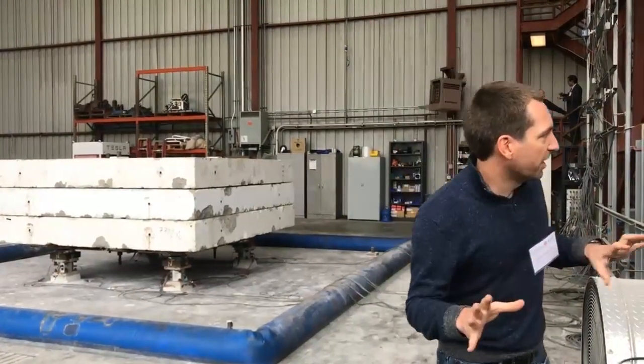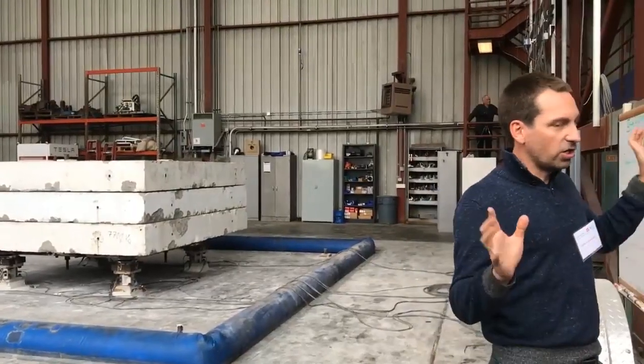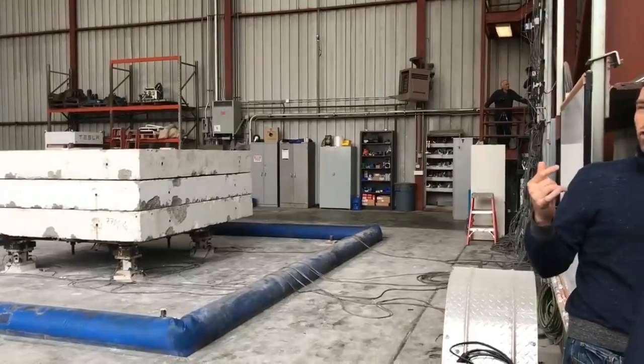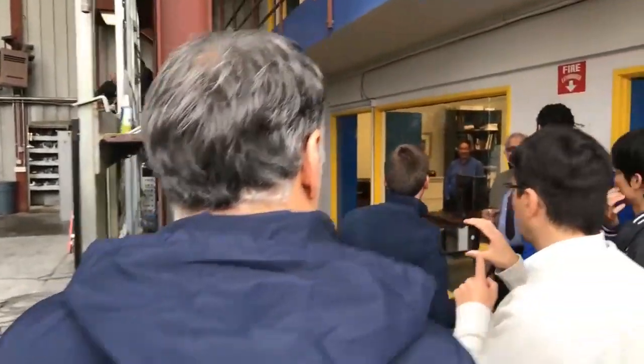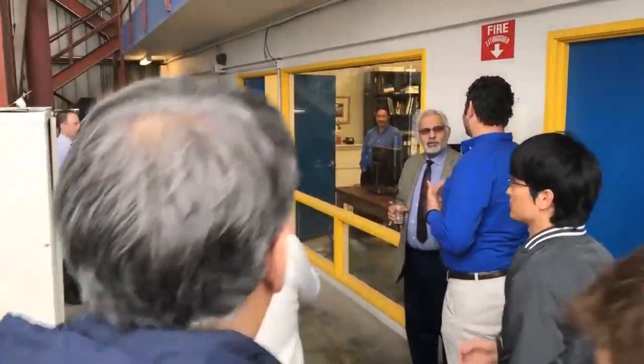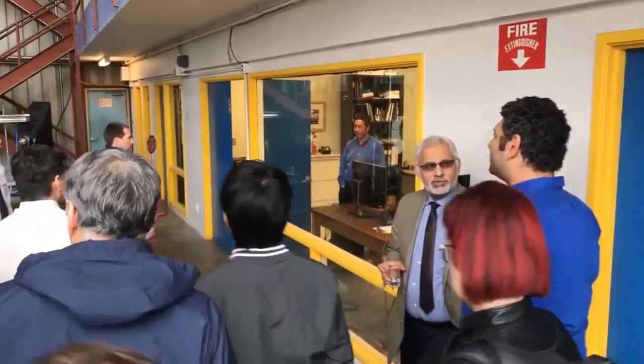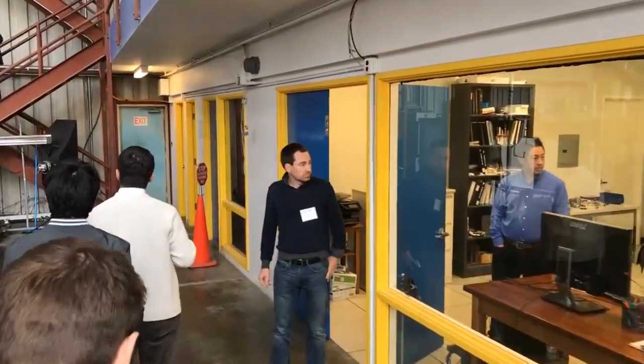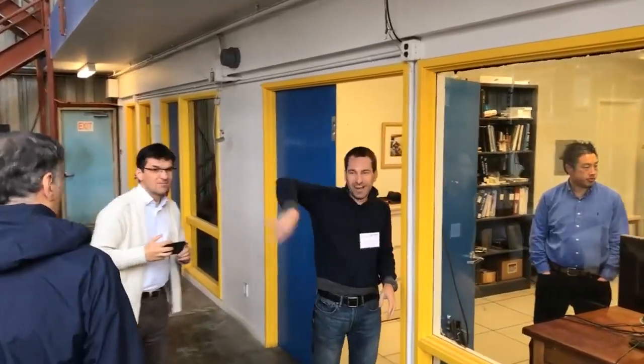Now if we can move a little bit over, we're not going to go into the control room, but we can see through the window of the control room. We're going to say a few things about that. So just crowd around here so we can all sort of see inside.